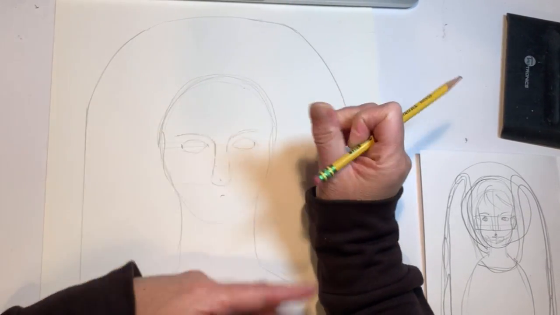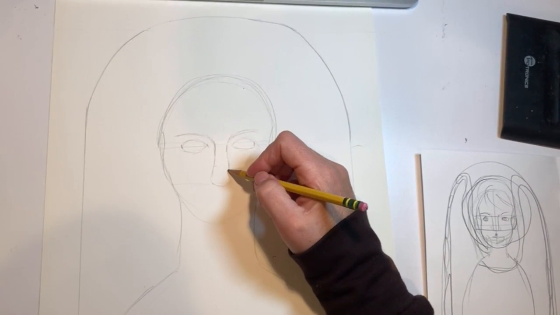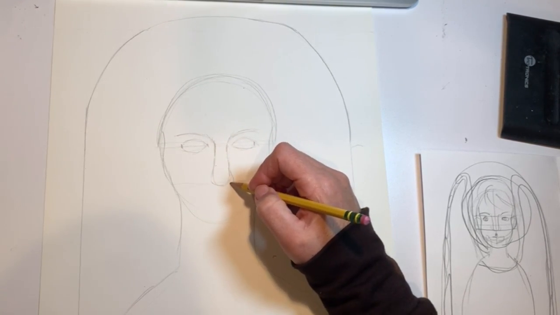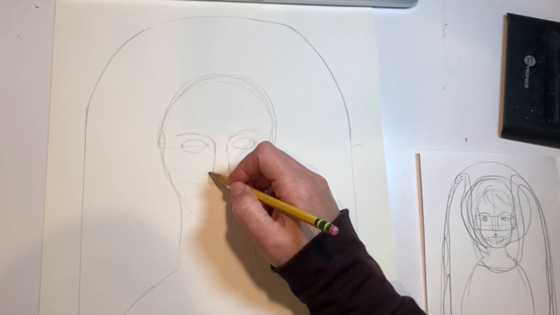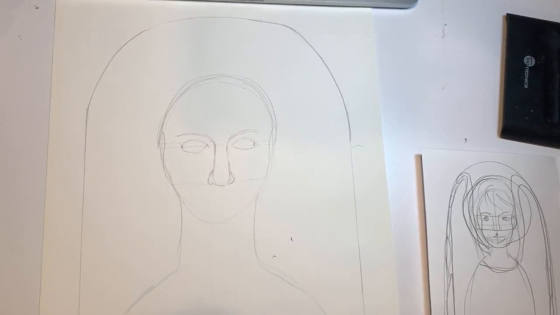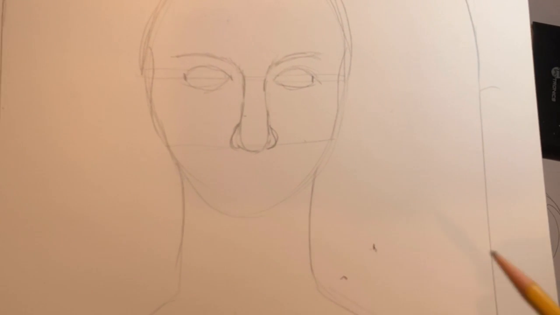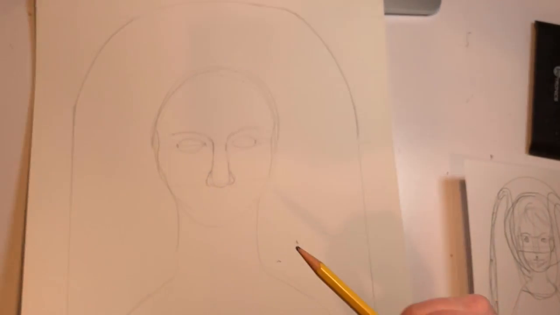Just kind of cleaning that up. So we got the U, and then we would do our 2 sides like that. Okay, and your nose should come to that 2nd line.